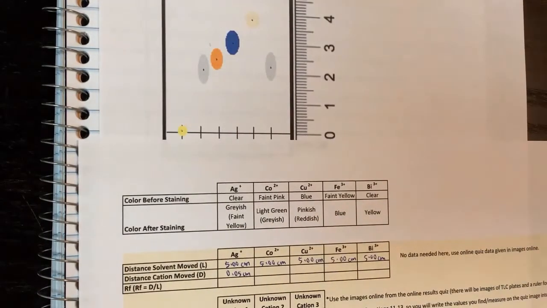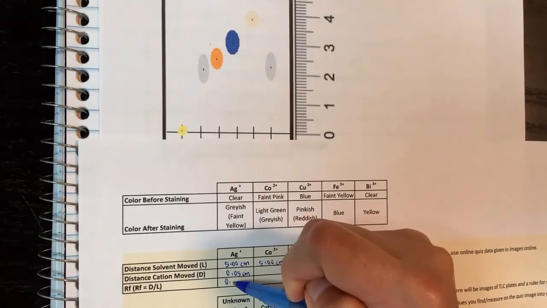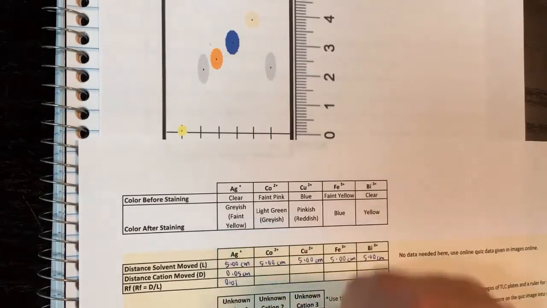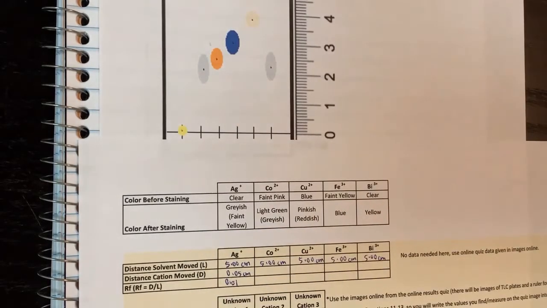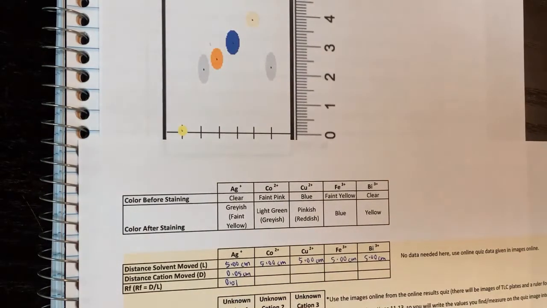To do the calculation, RF equals D over L: you take 0.05 divided by 5.00 and you get 0.01. Again, we follow our sig figs. This one has 1 sig fig, this one has 3. In the end, you just keep 1.